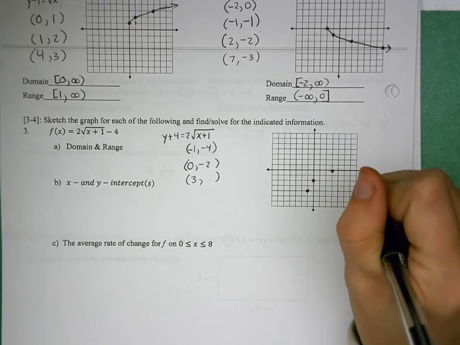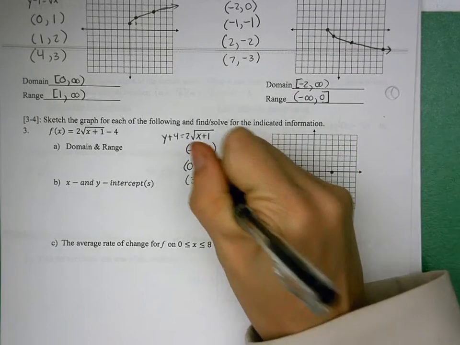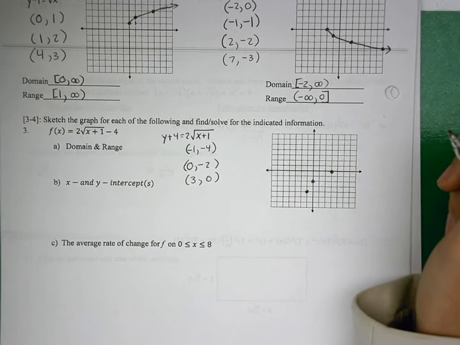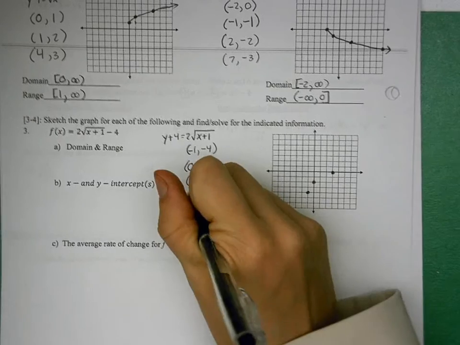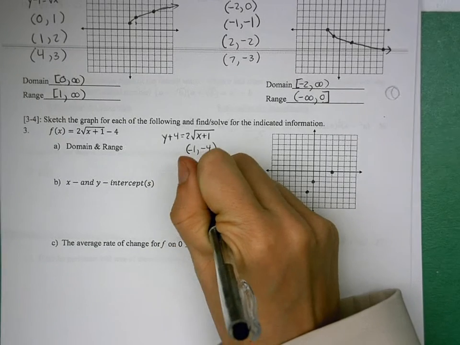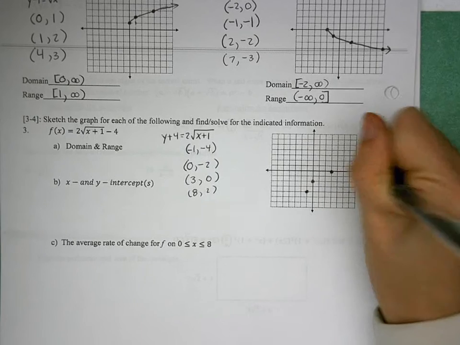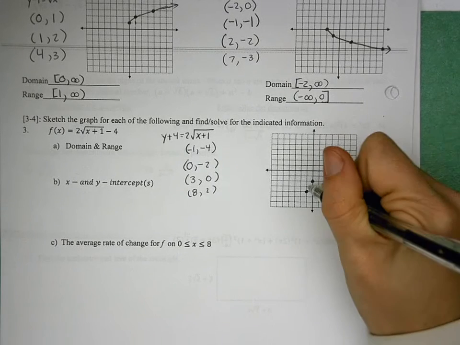The only other one you might plug in would be maybe 8. That does put you a little bit off the graph, but you could plug in 8 if you wanted to. Plugging in 8 would generate 2 for your y value. If you felt like you wanted that 4th point on there to provide just a little bit more structure to your graph. And we've got our curve.